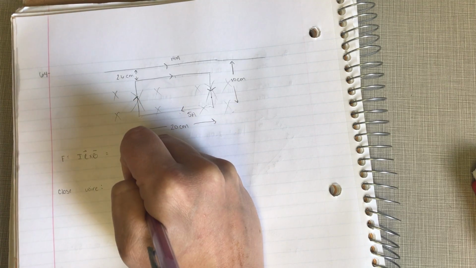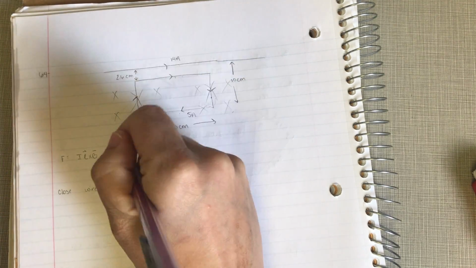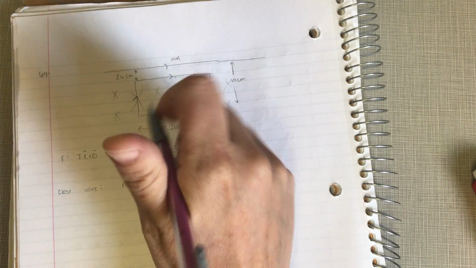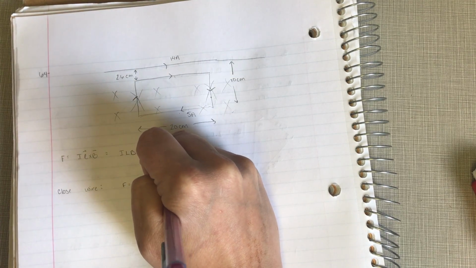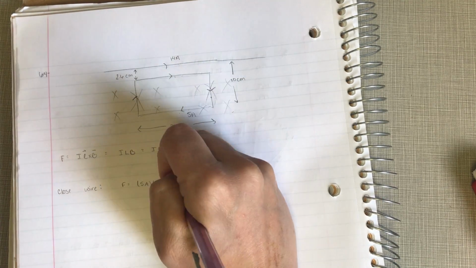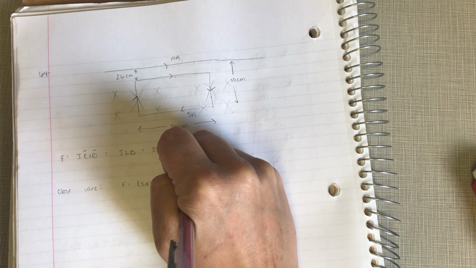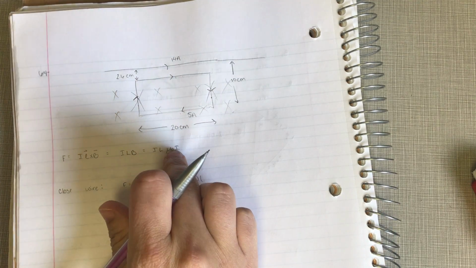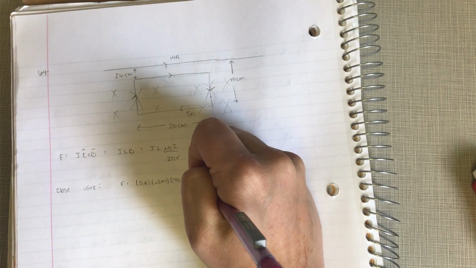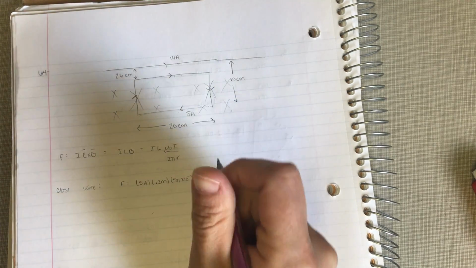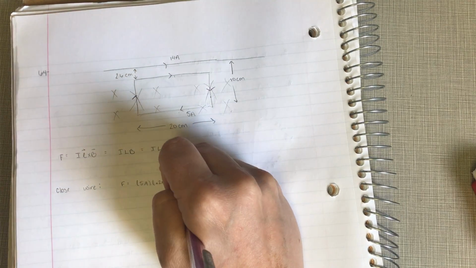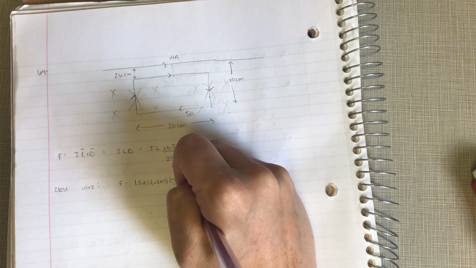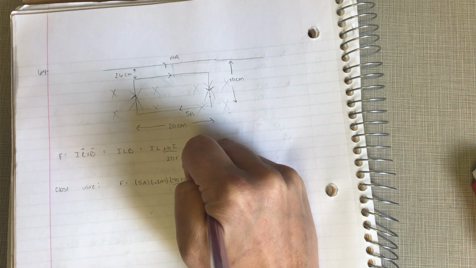my force is I, which is 5 amps, times L, which is 20 centimeters. Mu naught is 4 pi times 10 to the minus 7, some units I can never remember. I of the thing making the field is 14 amps over 2 pi, and then the distance here is 2.6 centimeters.